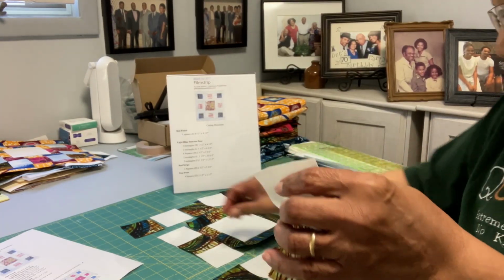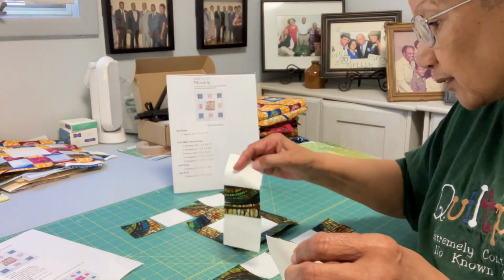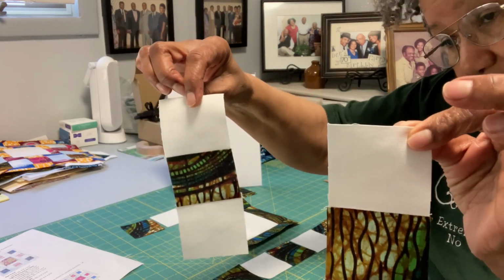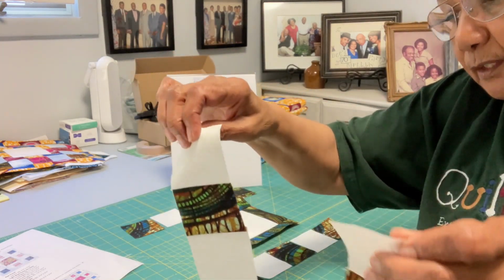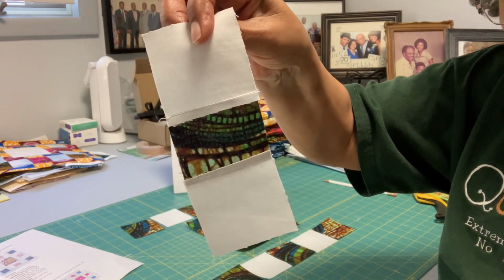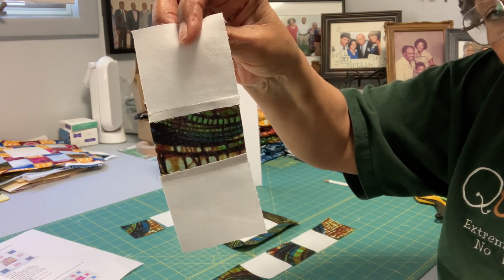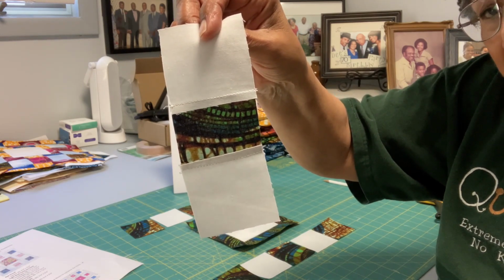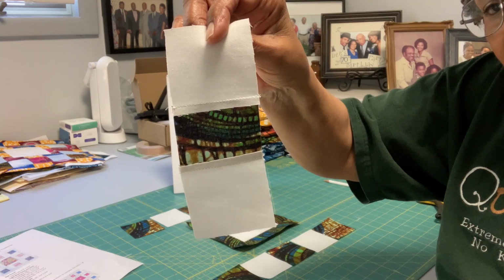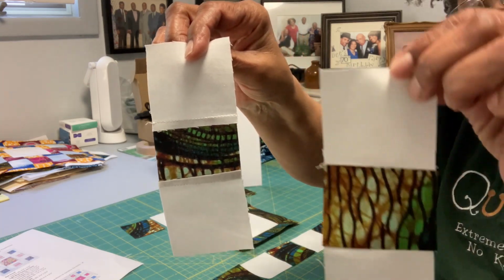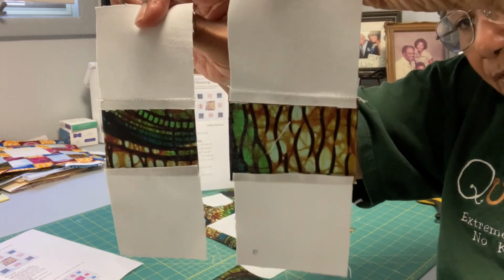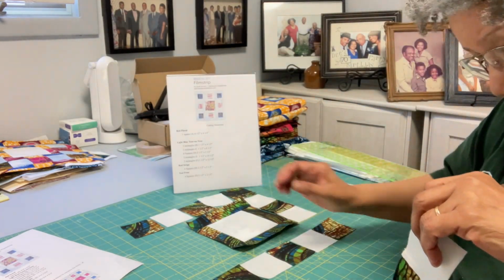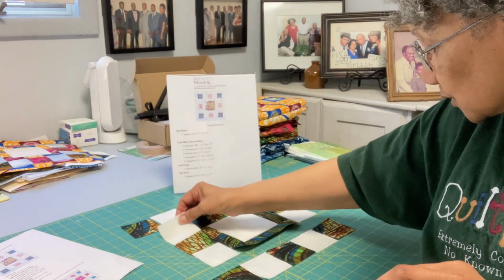I've sewn these two sides together, these D's together, and they go on either side of the ABC unit. And I want you to notice that this time I press the seam allowances toward the darker fabric. Knowing me, I probably would have pressed all of these in the same direction, but because I have a dark fabric and a light fabric, I chose to press toward the dark fabric. And that's a decision you'll make when you work on this block for yourself.